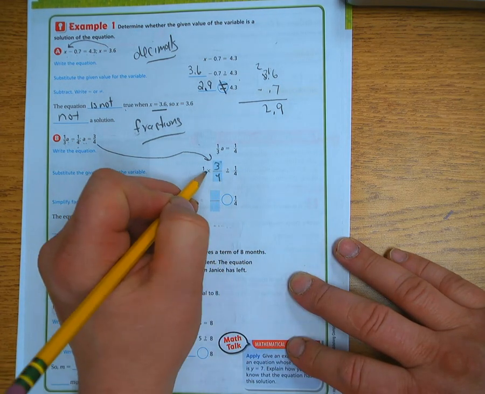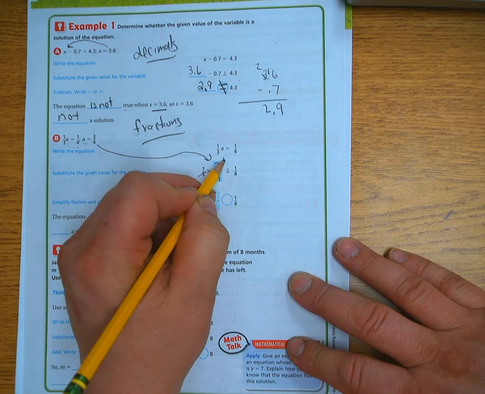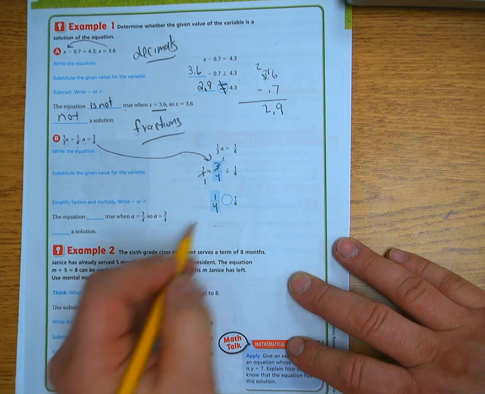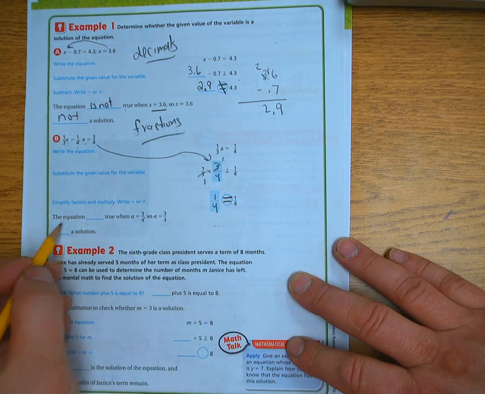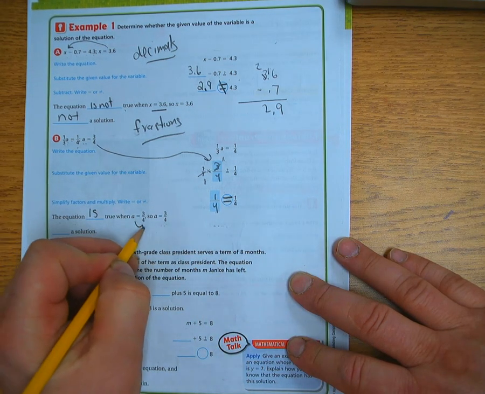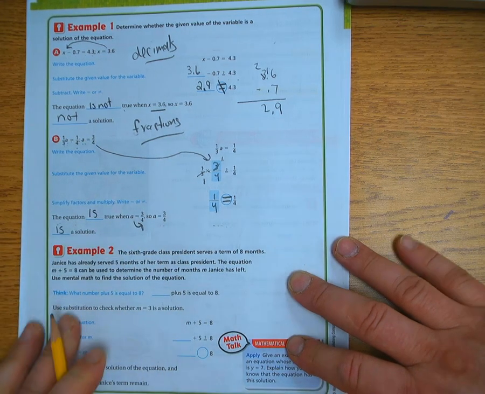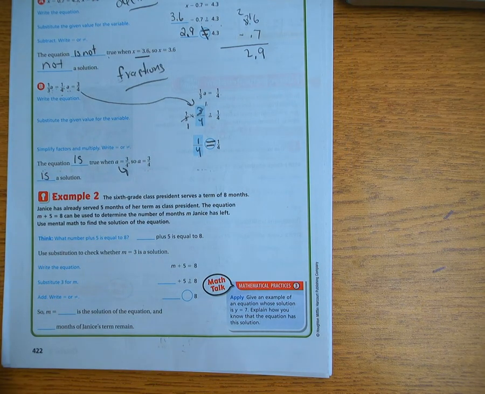Look what I can do here: I can cross cancel. So now I have 1 times 1, which is 1, and 1 times 4, which is 4. So 1/4 equals 1/4. So the equation is true when A equals 3/4, so A equals 3/4 is a solution. So far, so good, right? Okay, next.